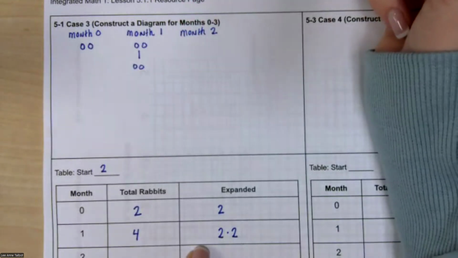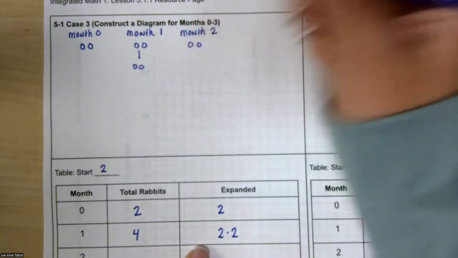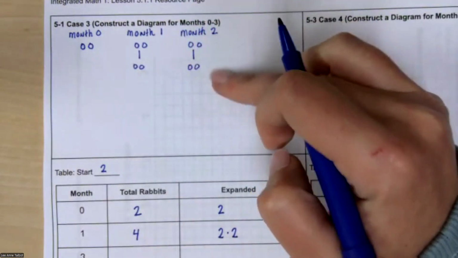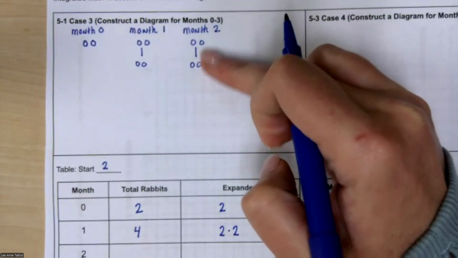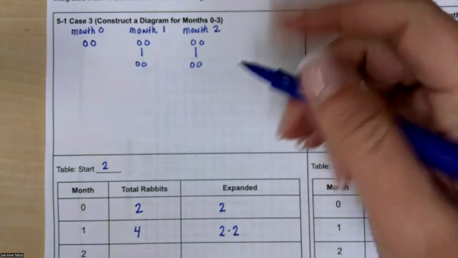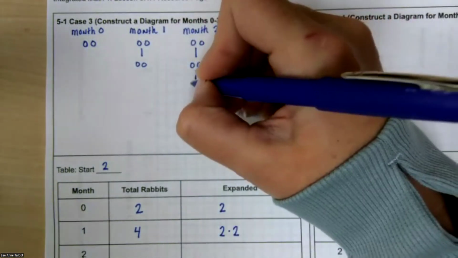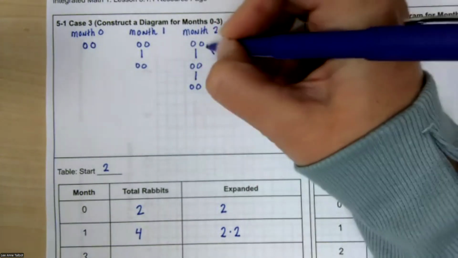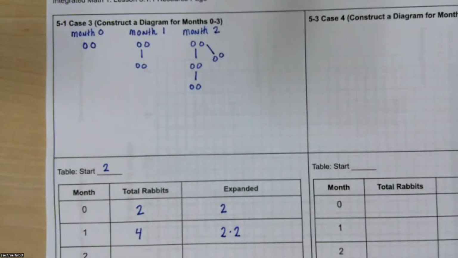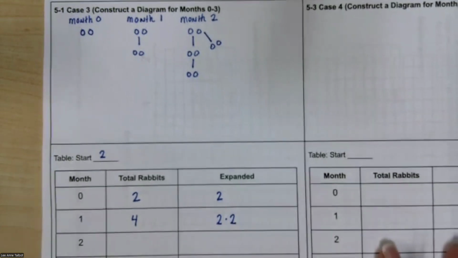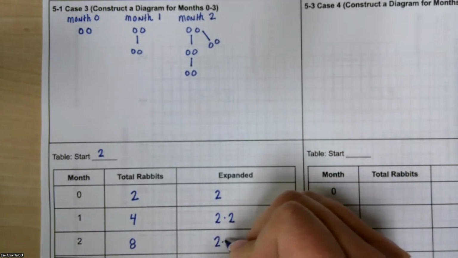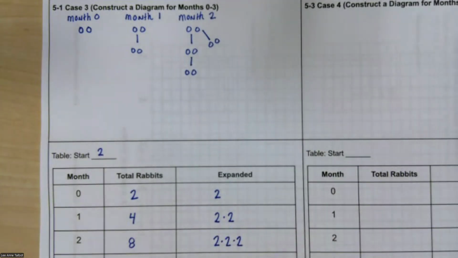Okay, now month 2. This is where we have to pay really close attention. Okay, this is all of the bunnies from month 1. I just copied this over here. So this is all the bunnies from month 1. And the 2 new bunnies had 2 bunnies. This is the part where you have to be careful. The 2 original parent bunnies also had 2 new bunnies. Okay, so 8 total rabbits, and 2 times 2 times 2 is my expanded form.